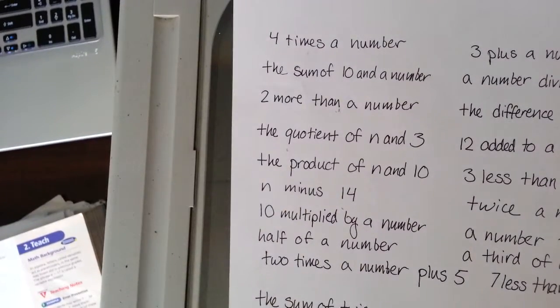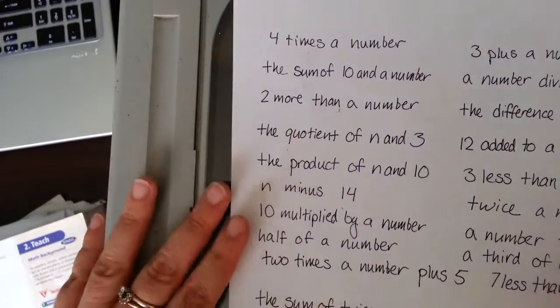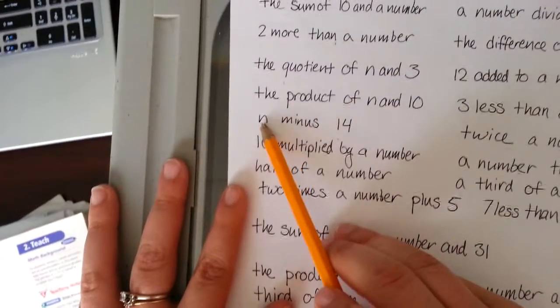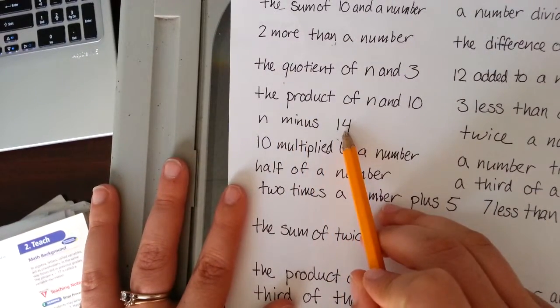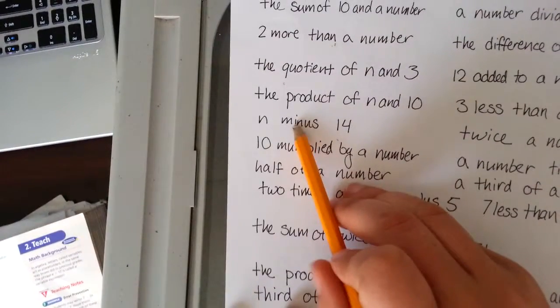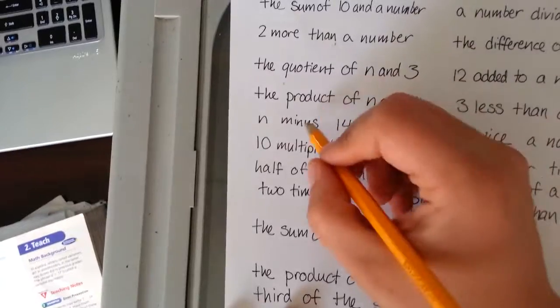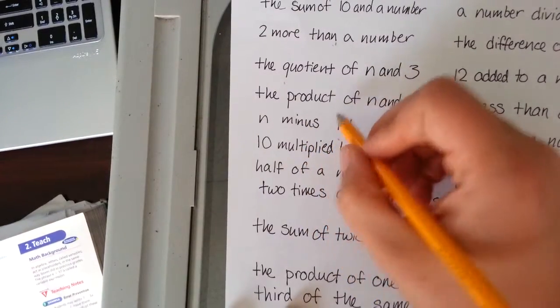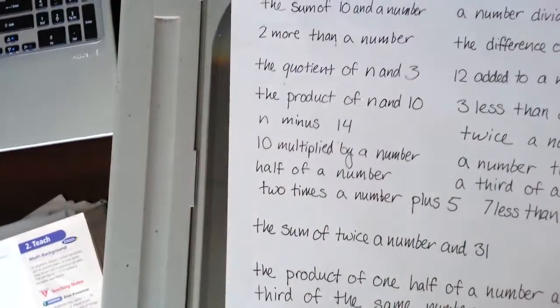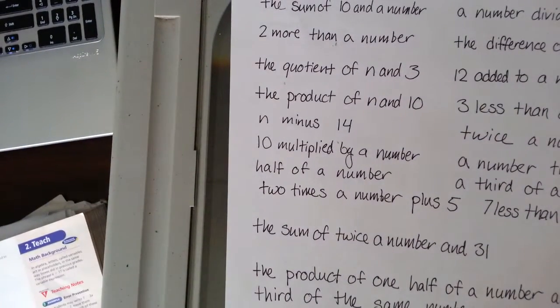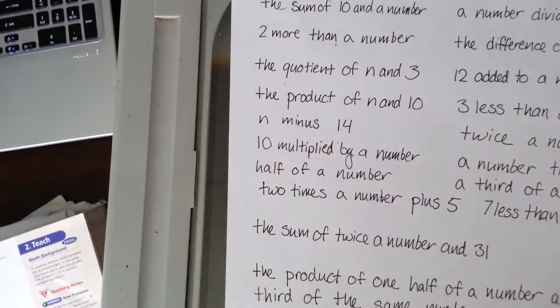See if you can't highlight in yellow all of the phrases that have to do with division. Please pause your video now and do that. Okay, we are back. We're going to look at another type of problem, n minus 14. Minus is a term that has to do with subtraction, so we would write the letter n minus 14, and that is in math language. Okay, we're going to see if you can't highlight in pink all of the terms that have to do with subtraction. Please turn your video off and do that now.